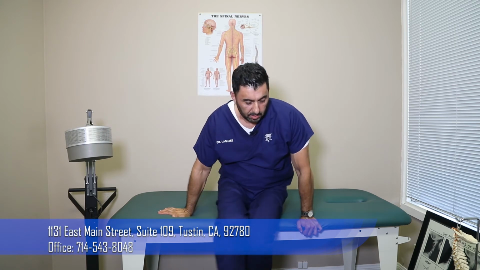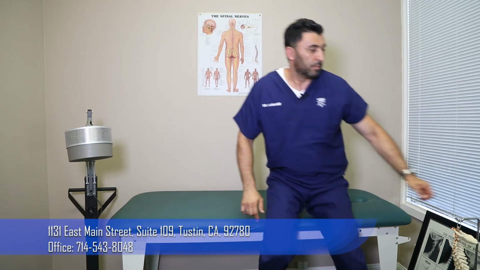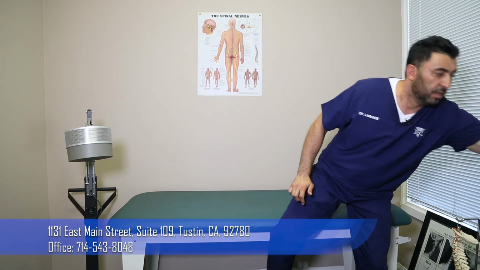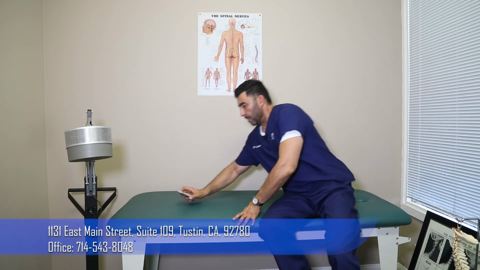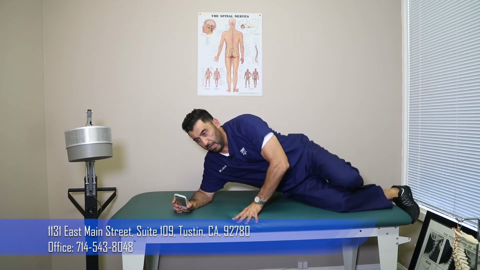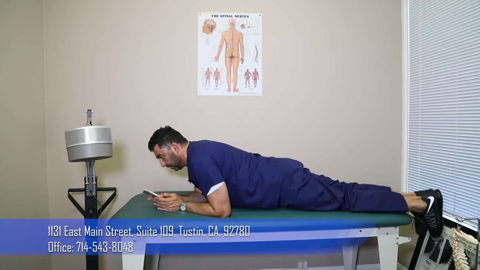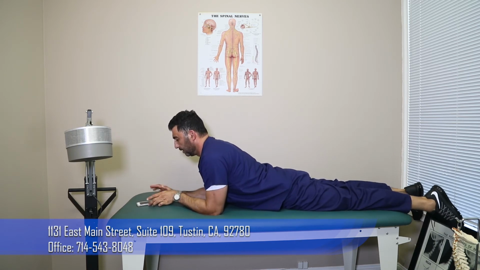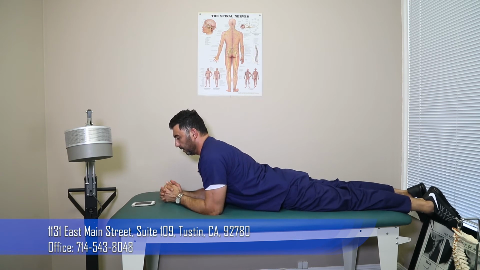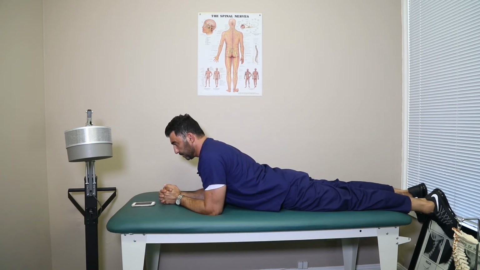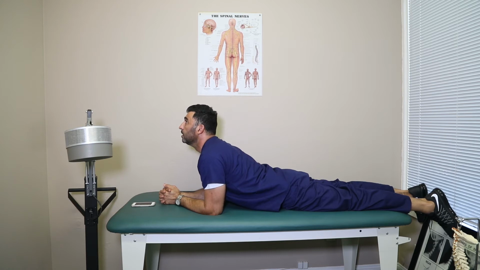The second one is the McKenzie exercises, okay? For that, we're going to need a timer. I'm going to use my phone and set it for 1 minute, okay? I lie on my stomach, face down, with my elbows right under my shoulders. I set it for 1 full minute and hold this position, chin up.